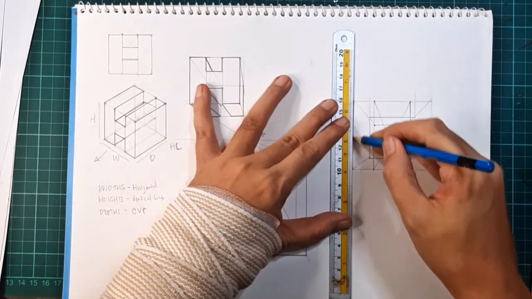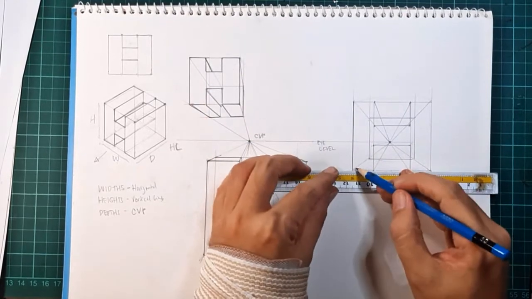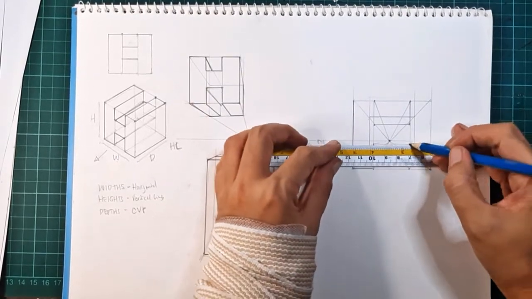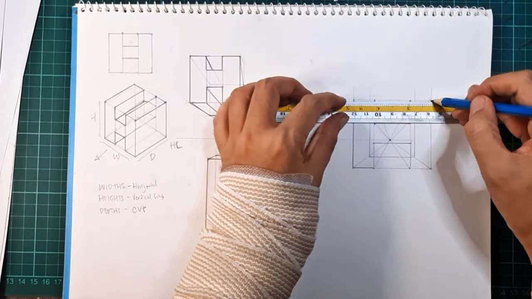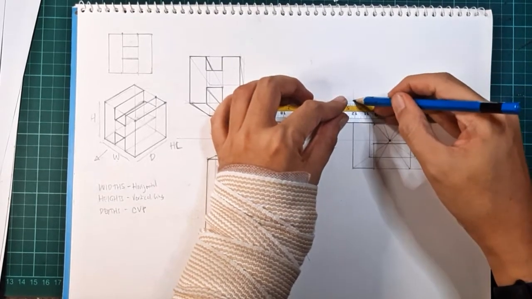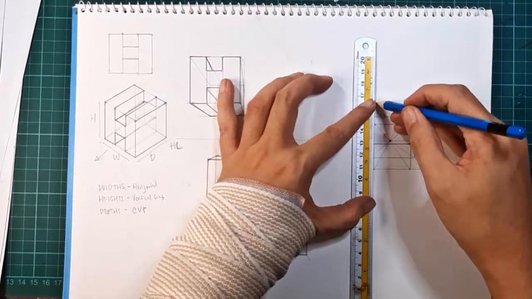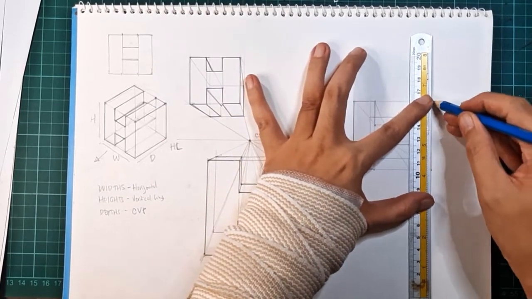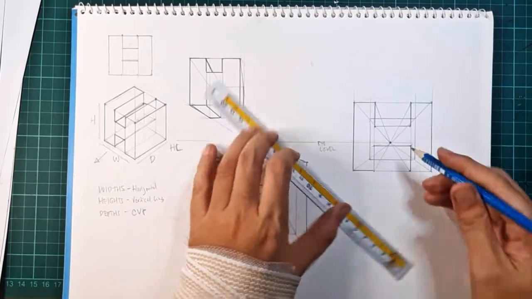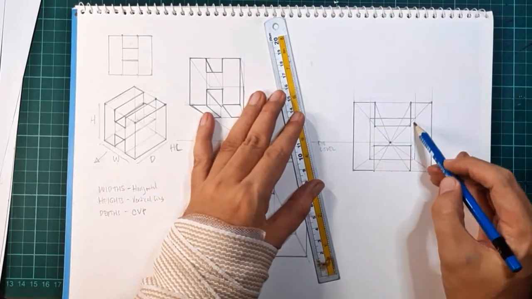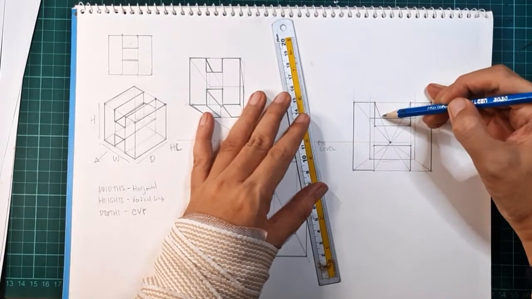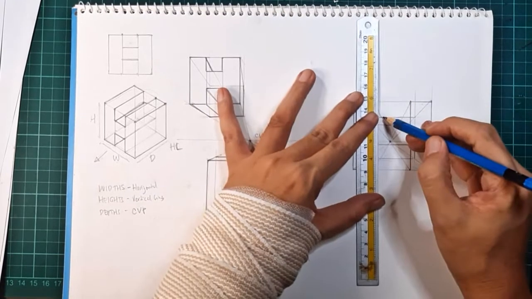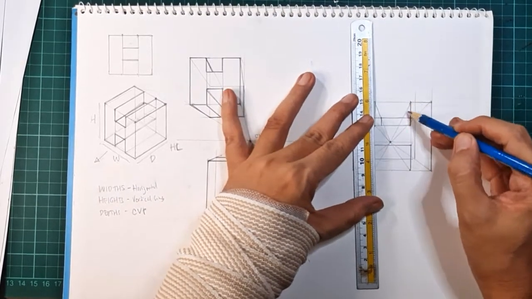And we can now, let's do that front. And then for the back, since this is the back plane, this depth only goes until there, until the back plane.